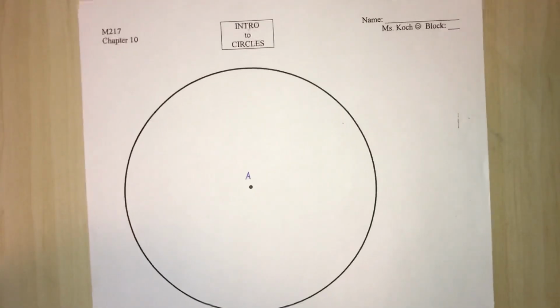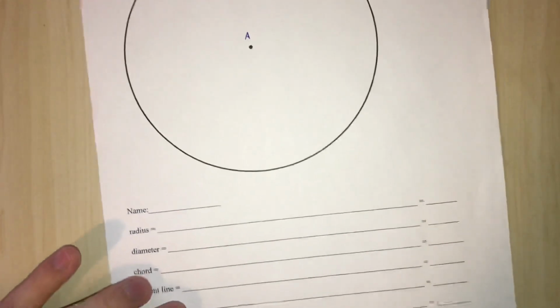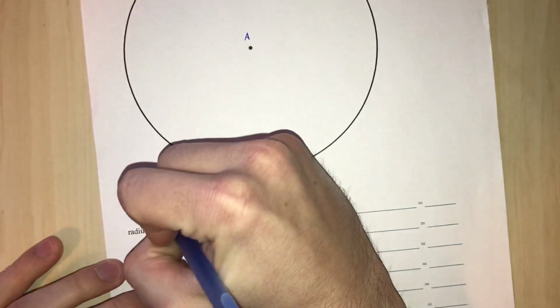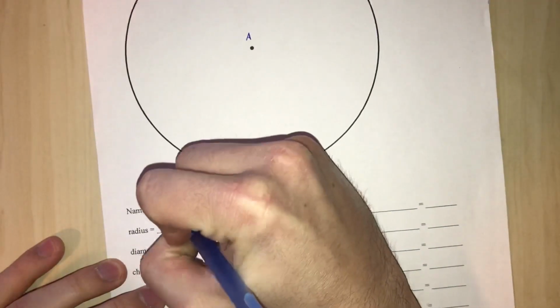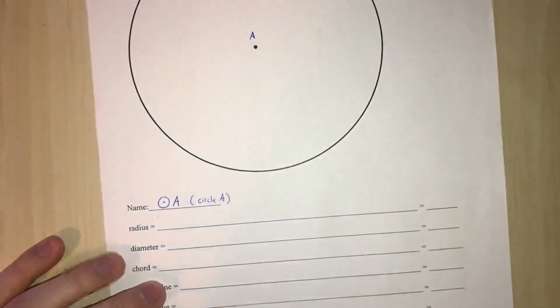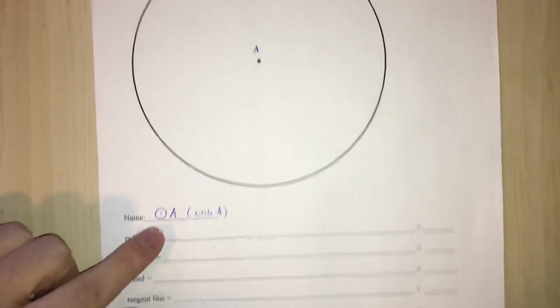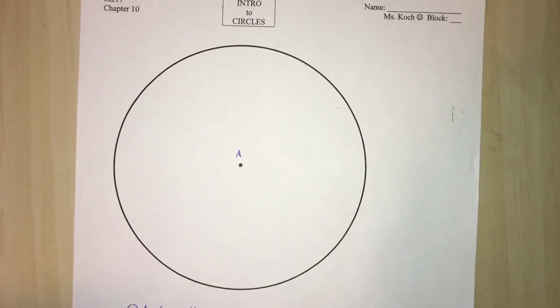So anyways, day one, okay? With our circles, we are always going to have the center of a circle. In this case, we're going to call it A. So the name of this thing is going to be Circle A, okay? And that little symbol I just did is a good way to show what a circle is in here.